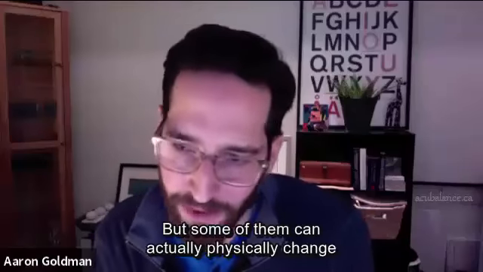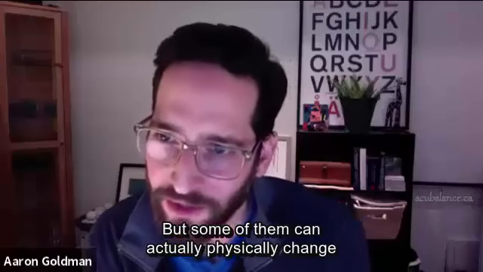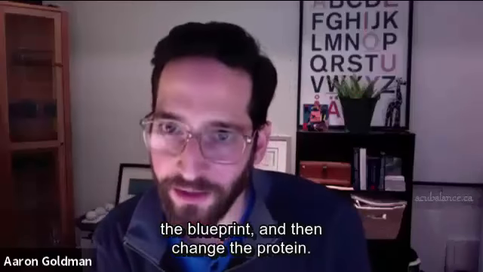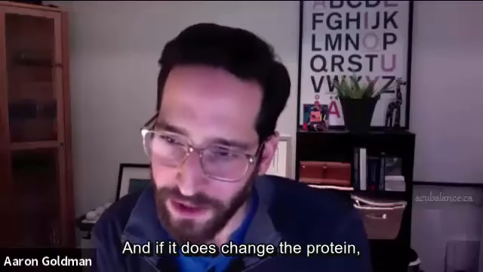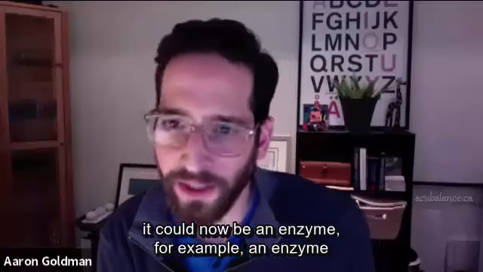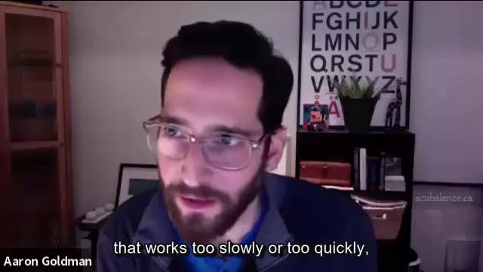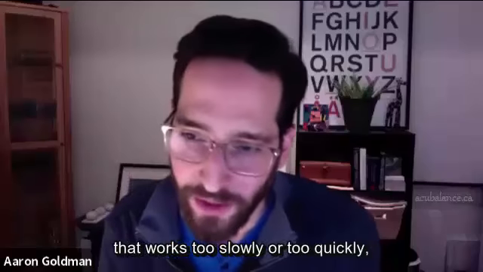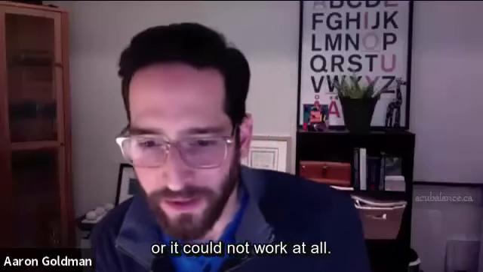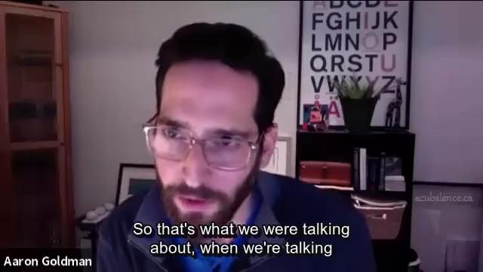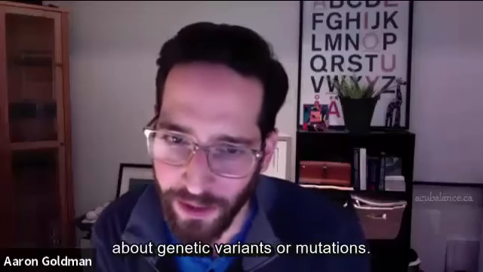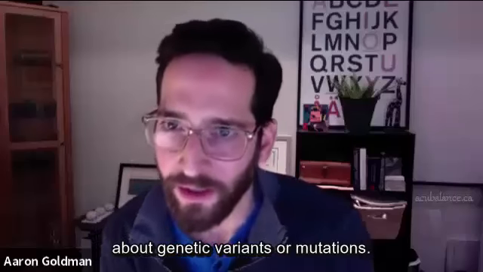But some of them can physically change the blueprint and then change the protein. If it does change the protein, it could now be an enzyme that works too slowly or too quickly, or it could not work at all. So that's what we're talking about when we're talking about genetic variants or mutations.